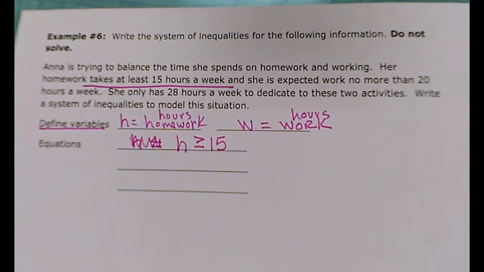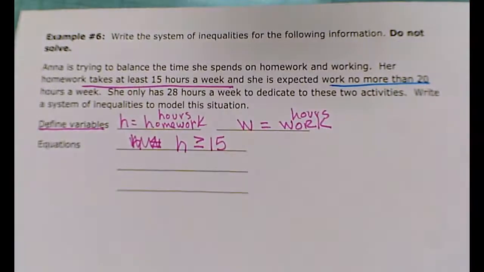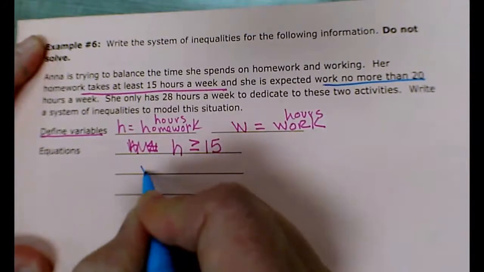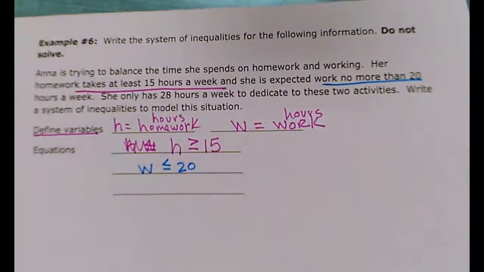Okay, what about her work? Her work, no more than 20 hours a week. Does that mean she can work 30 hours a week? So that means the work has to be less than or equal to 20 hours. No more than means 20 is the top number.